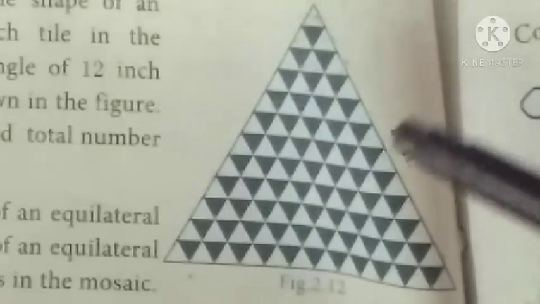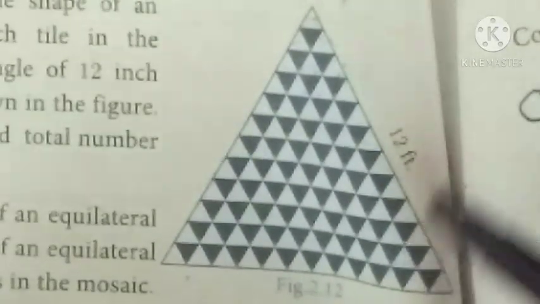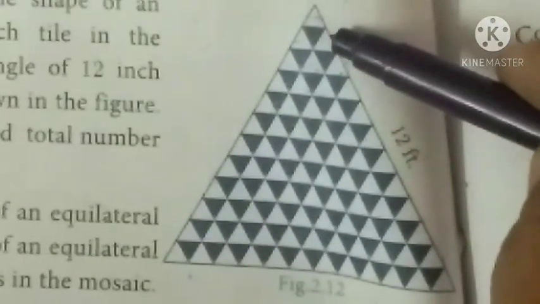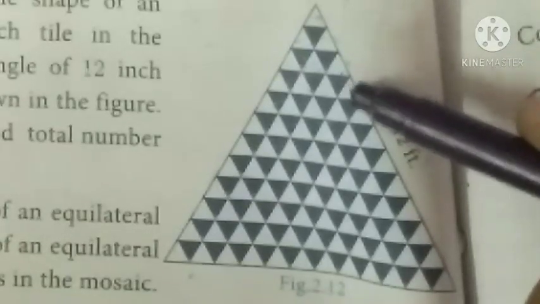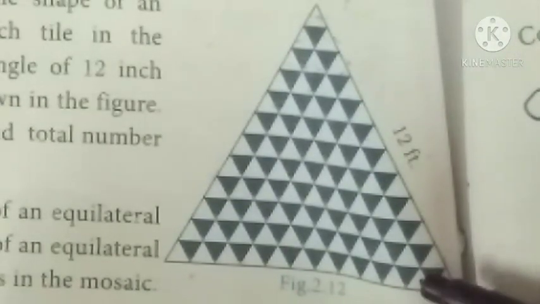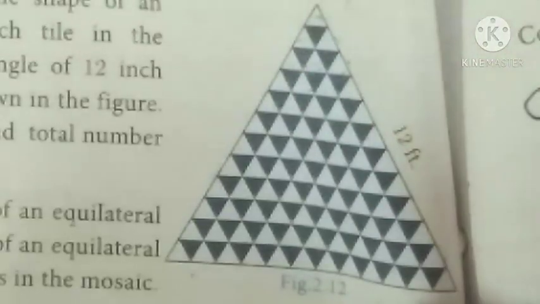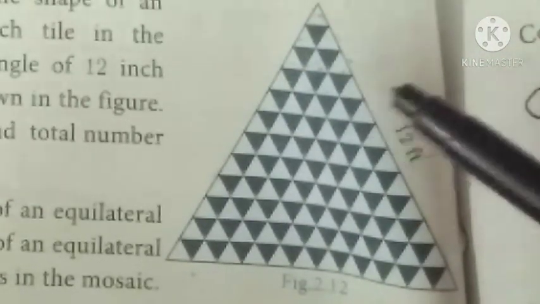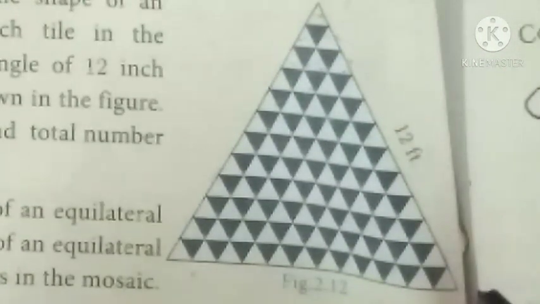So the series is 0 plus 1 plus 2 plus 3 up to 11. So number of blue tiles in each row are also form an AP.